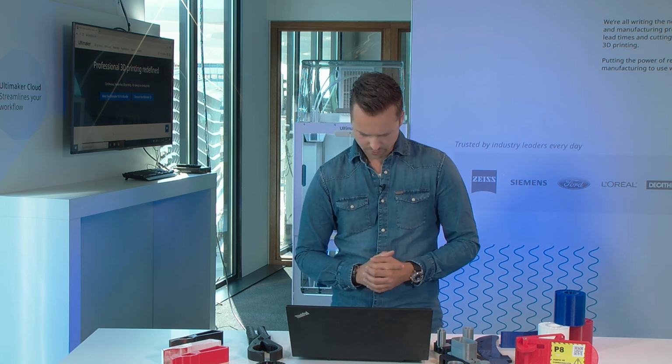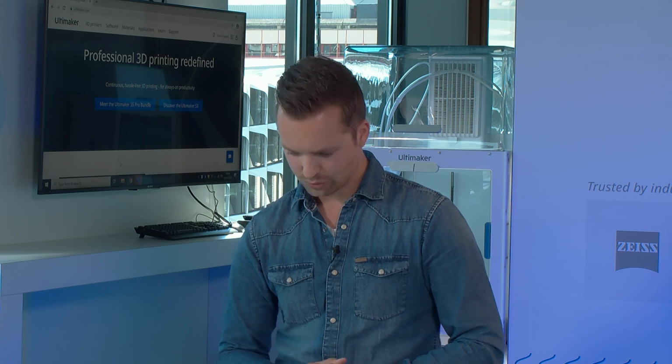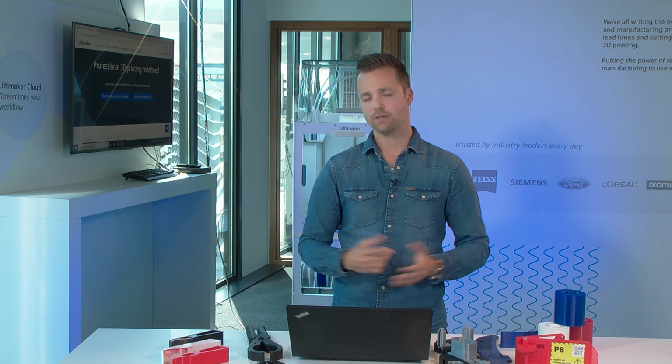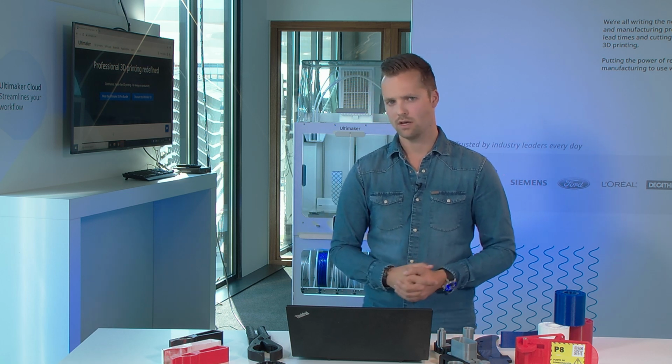And he asks, you mentioned labeling parts with dual extrusion. What do you mean by that? So the Ultimaker S5, for example, has 2 print heads where we can print with 2 different kinds of materials, 2 different colors, and with a build material and a support material.